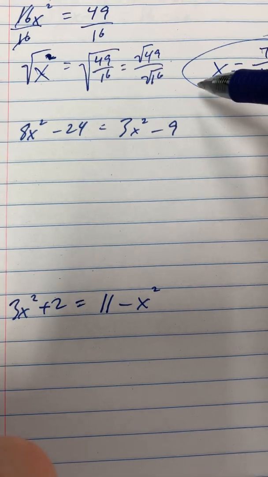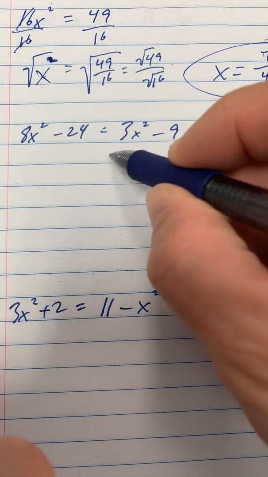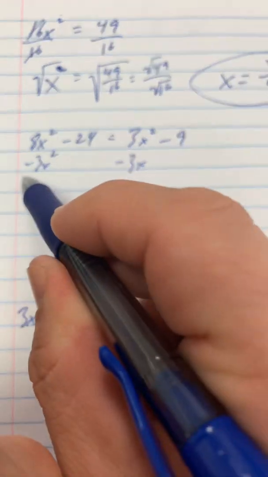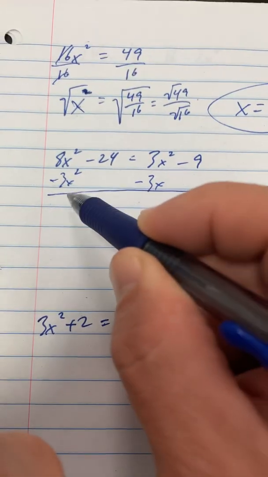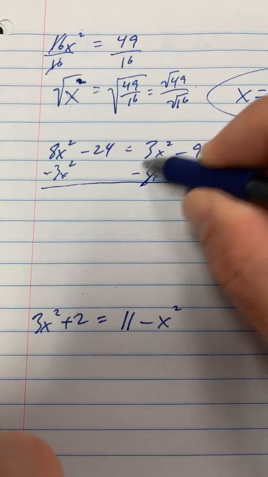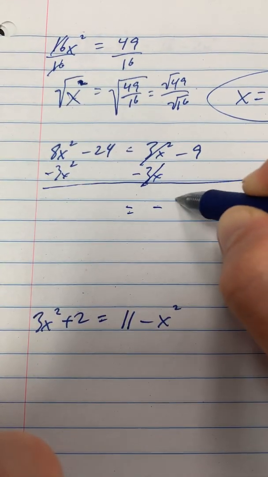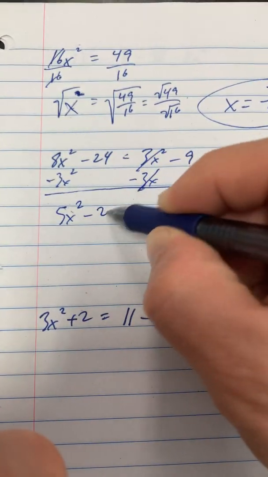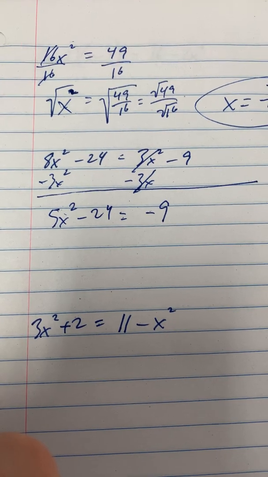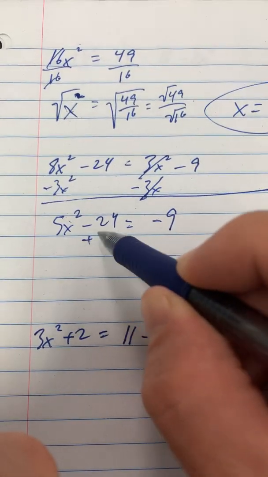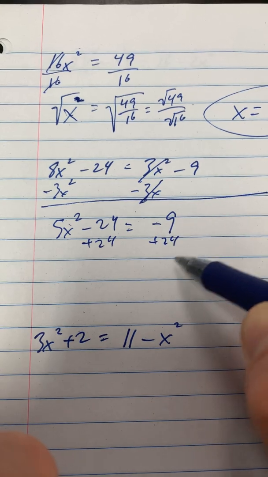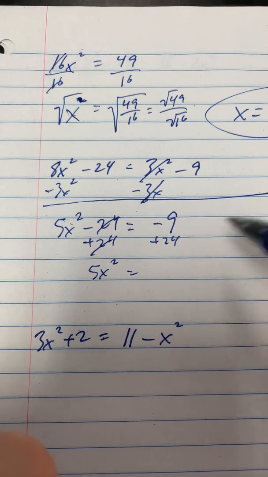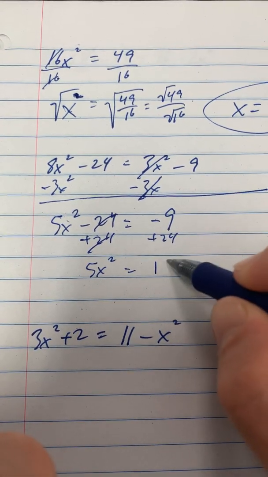Okay, so we want to isolate our variable. So let's bring the 3x squared over here. That way we're getting everything with an x squared over on this side. So those cancel, and you're left with -9. And over here we've got 5x squared minus 24. Okay, so we're going to add 24 to both sides. So we're going to get 5x squared equals 15.